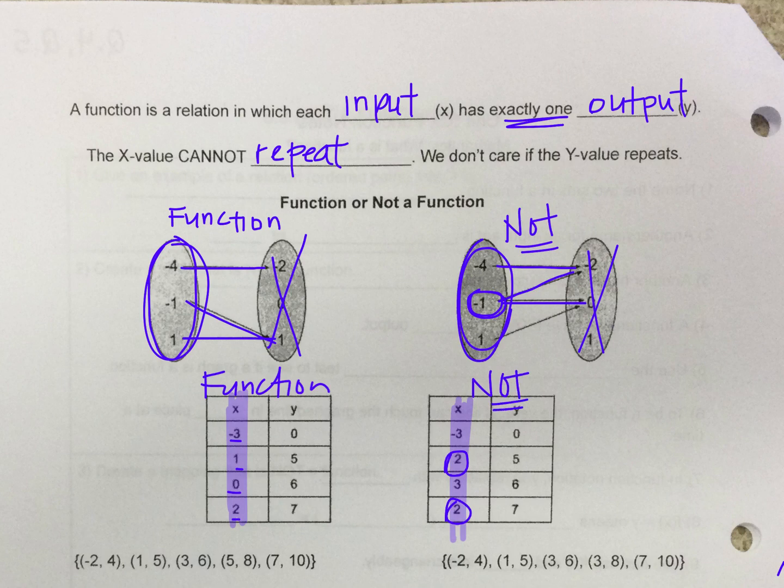Let's look at coordinates. I'm only caring about x's. -2, 1, 3, 5, 7. Those don't repeat. So this is a function. Let's look at the other one. -2, 1, 3, 3, 7. Whoa. 3's repeat. So this would not be a function.